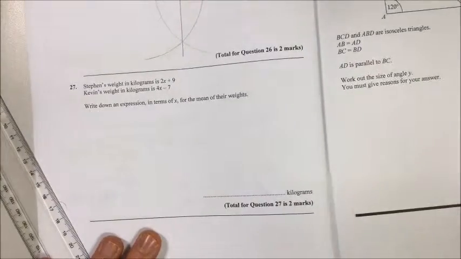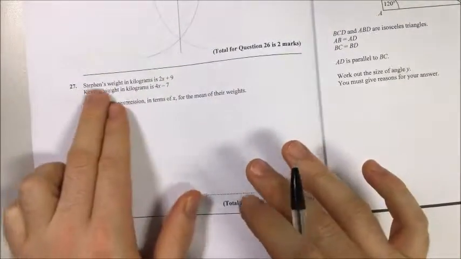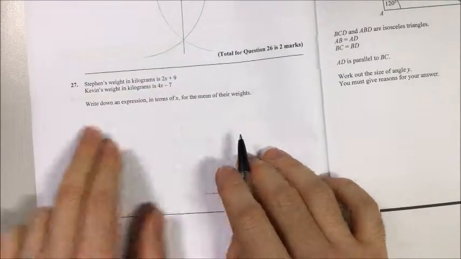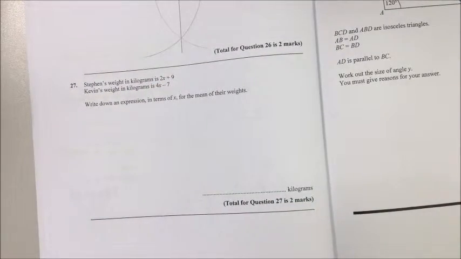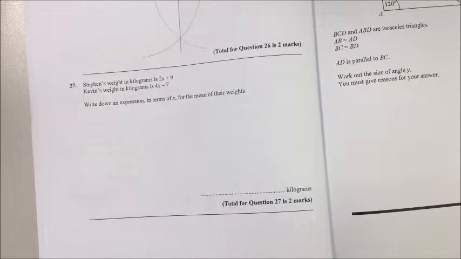This one here was on the higher paper, so was this one. If we're into the higher paper now, I've explained before, and it's just testing your understanding in a different way. So Stephen's weight is 2x plus 9, Kevin's weight is 4x minus 7. Write down an expression in terms of x for the mean weights.